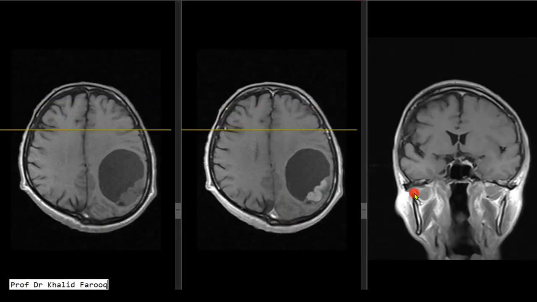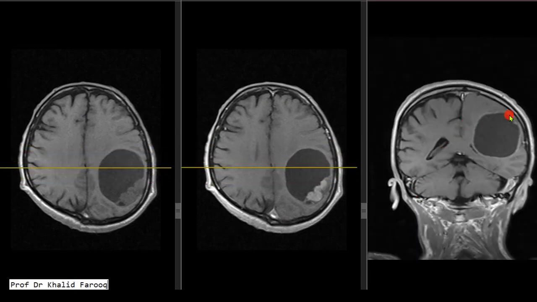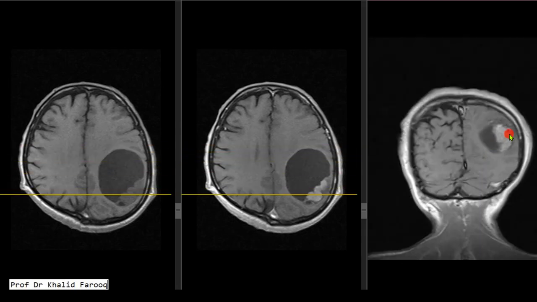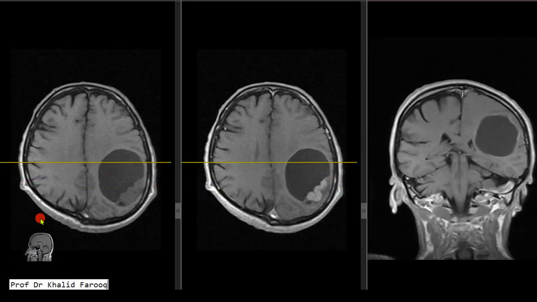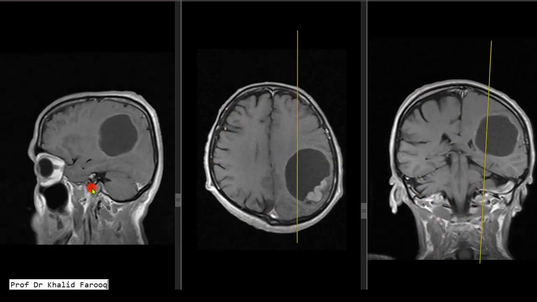Here we can see coronal images with similar changes, mild peripheral post-contrast enhancement, mass effect on atria and occipital horn of the left lateral ventricle, while solid component shows significant post-contrast enhancement. Same thing can be seen on sagittal post-contrast images.